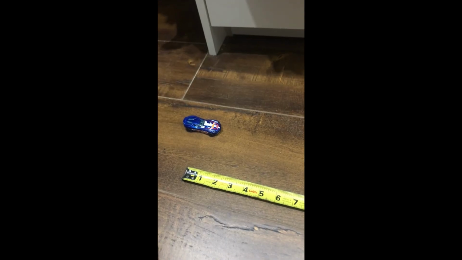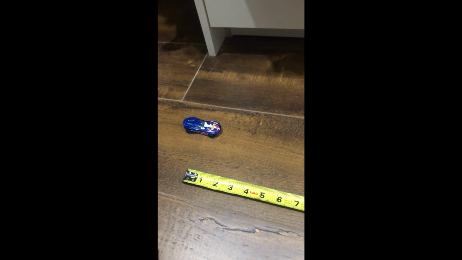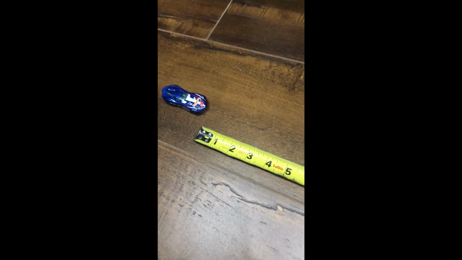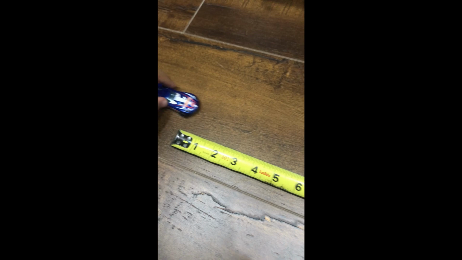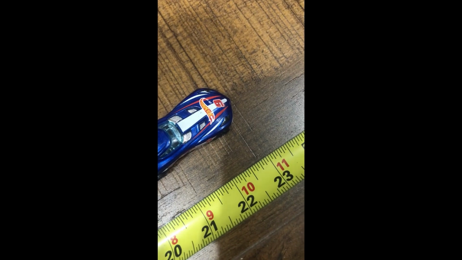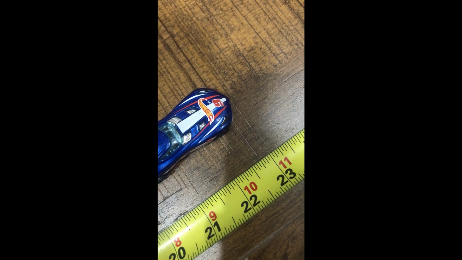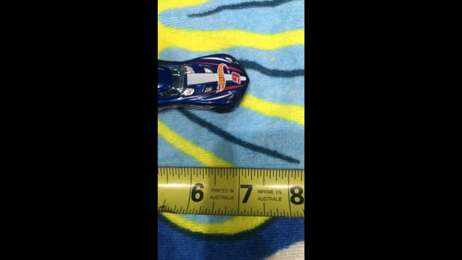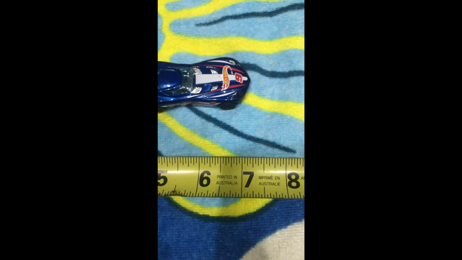For my demonstration, I'll be using a toy car and sliding it down two straight surfaces to see how friction can affect the distance. For surface number 1, I'll be using oak wood. So as you can see, it went a little over 23 inches. So for surface number 2, I'll be using a towel. And you can see it only went about 7.5 inches.